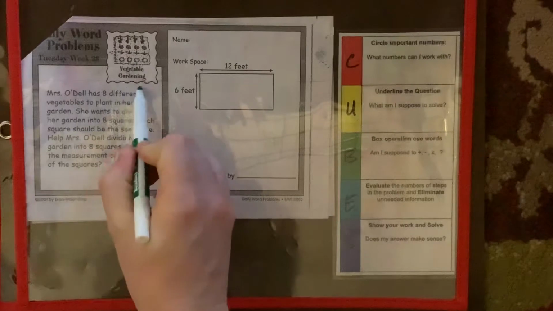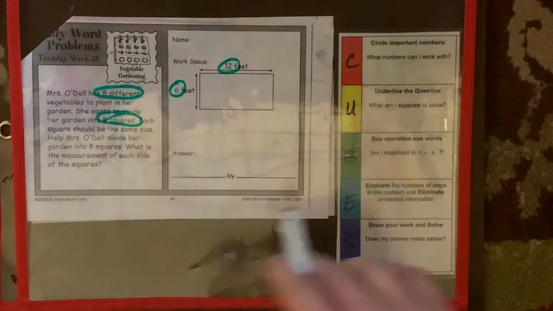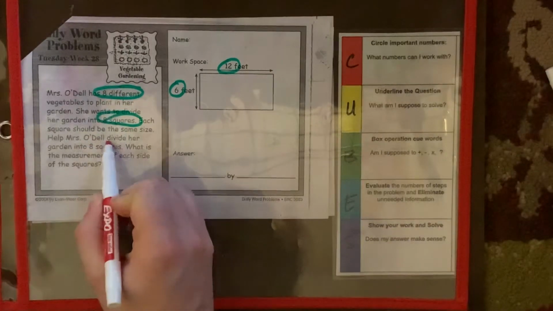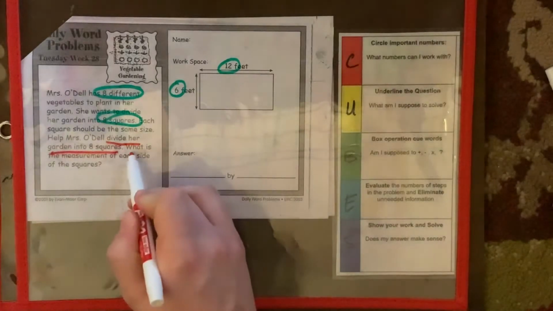Question 1, what numbers can I work with? 8 different vegetables that she wants to plant. We're gonna need them to be 8 squares total. We've got 6 feet over here, 12 feet over here. Those are the numbers that we're gonna work with. What am I supposed to solve? The question says, divide her garden into 8 squares. And then the question, there's kind of 2 parts. We have to divide it, and then we have to look at the divided squares and ask, what is the measurement of each side of the squares?